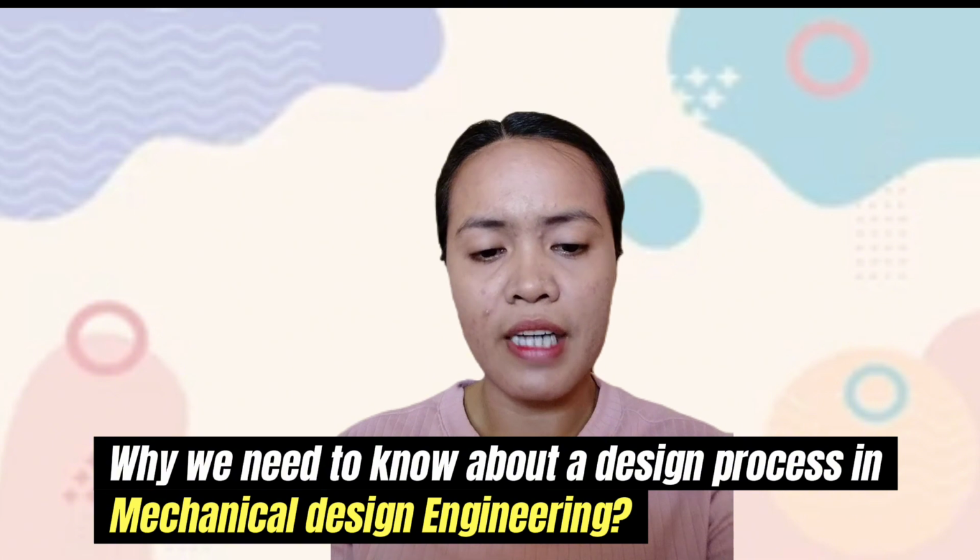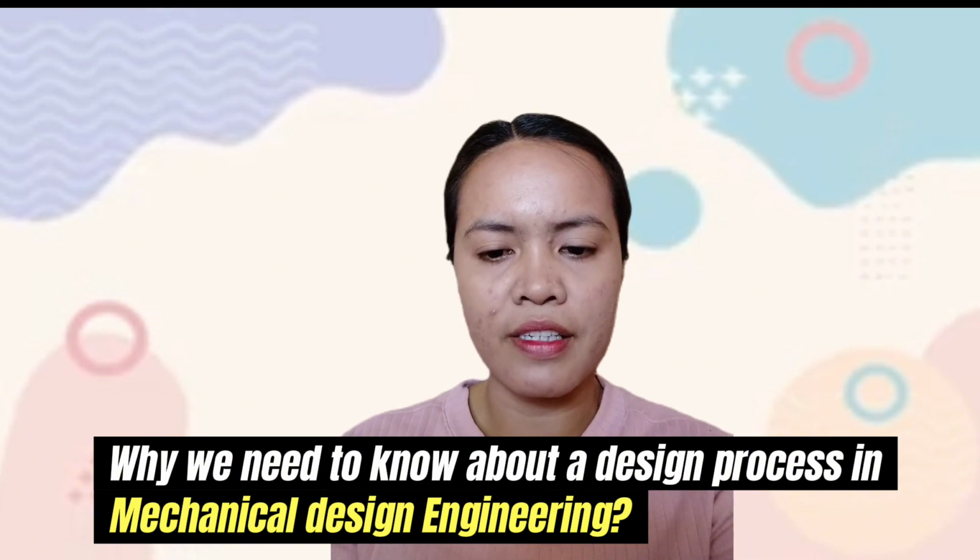Why do we need to know or study the design process in mechanical design in engineering? It is because mechanical design processes help you or a company create products or components that perform as expected and meet customer expectations. And what should a design engineer know or incorporate?